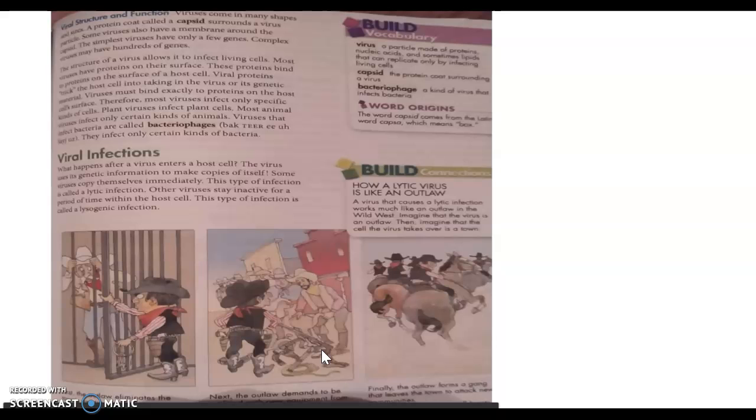Viral structure and function. Viruses come in many shapes and sizes. The protein coat called a capsid surrounds the virus particles. Some viruses also have a membrane around the capsid. The simplest viruses have only a few genes. Complex viruses may have hundreds of genes.